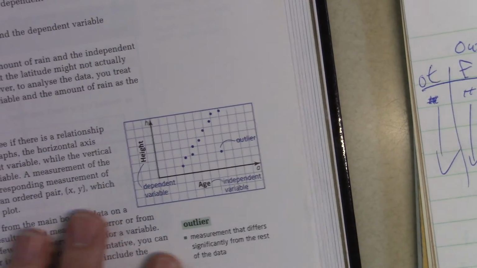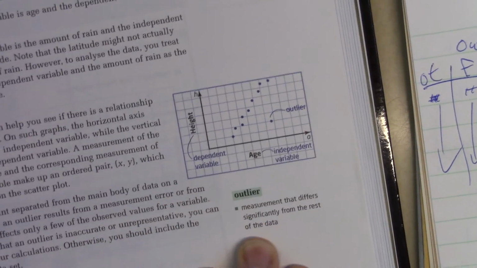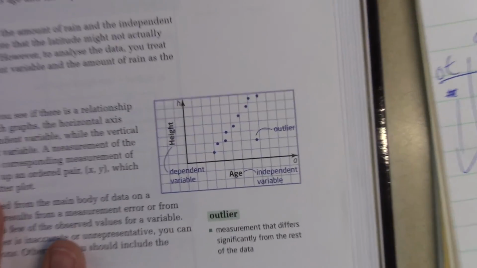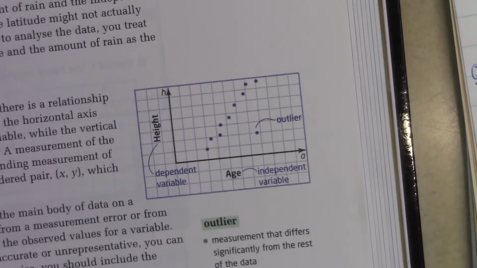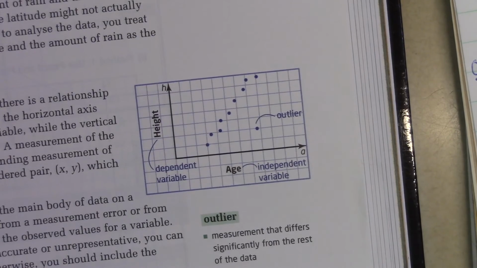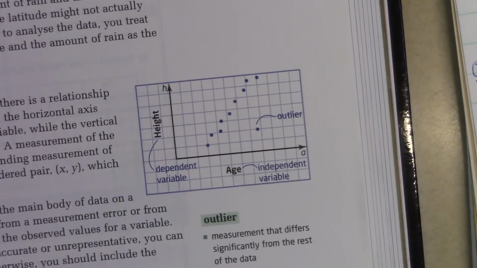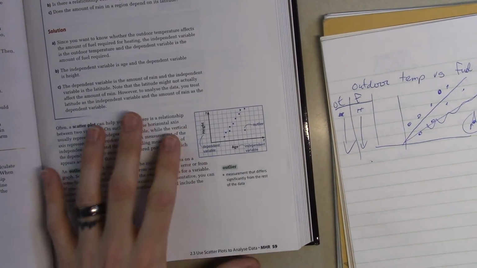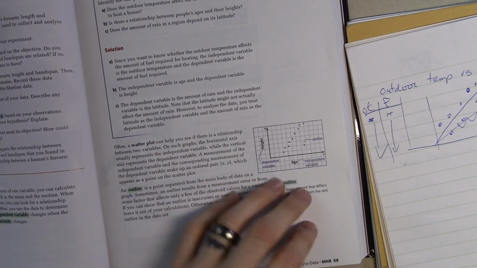All right. So that's what an outlier is. It's a measurement that differs significantly from the rest of the data. In my own words, I'd say an outlier is a point that doesn't follow the pattern. Okay? Yeah. You need to know this, of course. It's in the textbook, like for a test. Yeah, everything you need to know for the test.